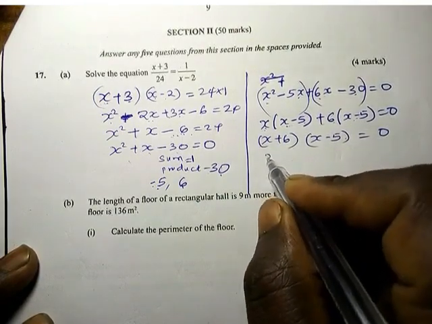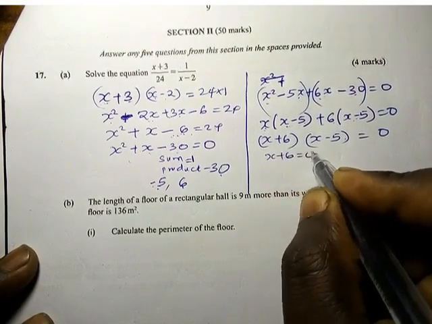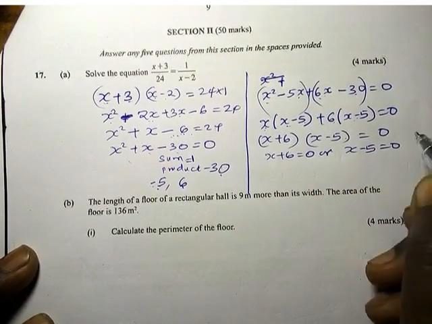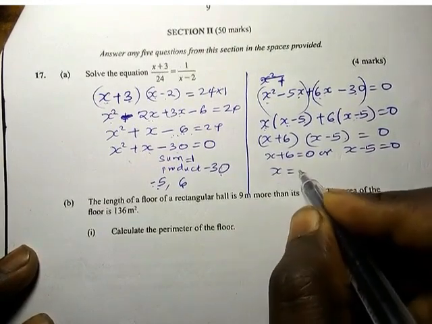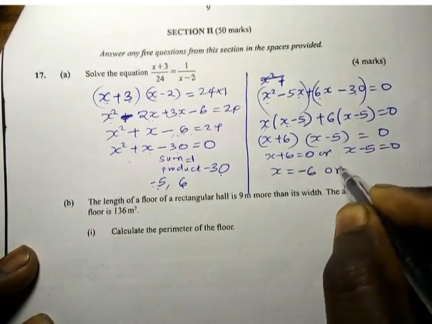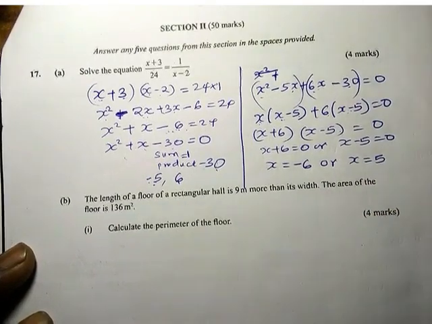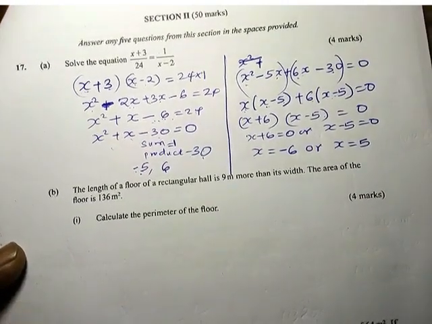So this one, either x plus 6 equal to 0 or x minus 5 equal to 0. So x is equal to -6 or x is equal to 5. So those are the two values of x.